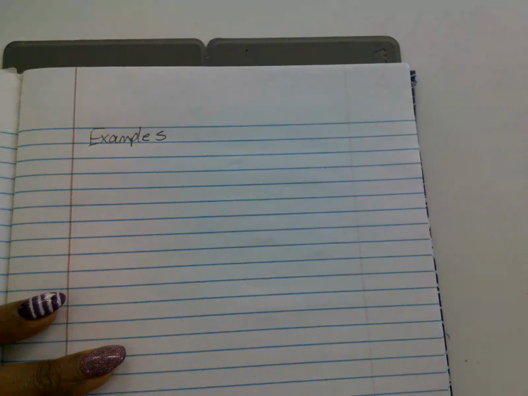Examples. Yes, baby, just use the back. You're gonna paste it down. And for me, what I would do if I was you, all right, here we go.